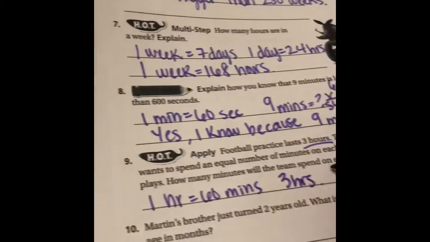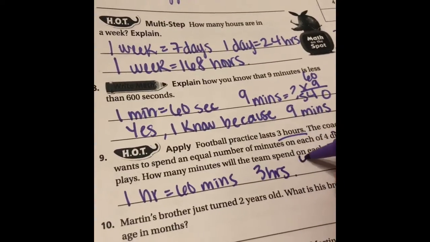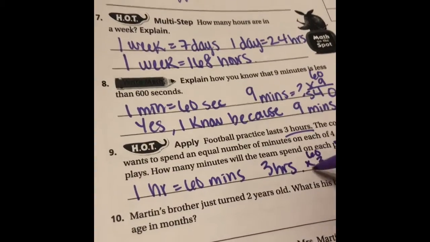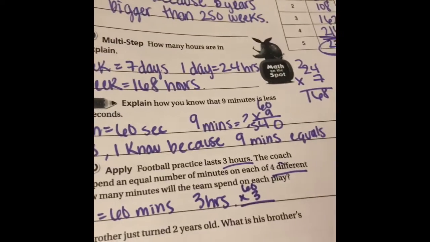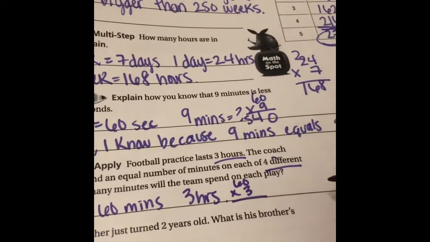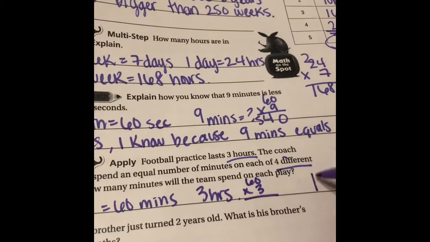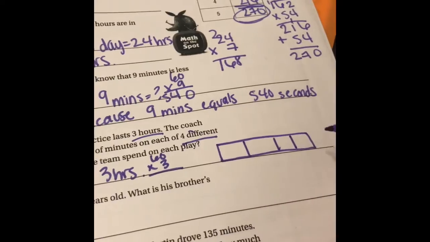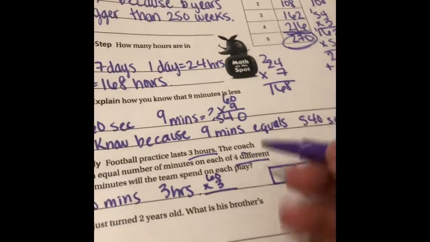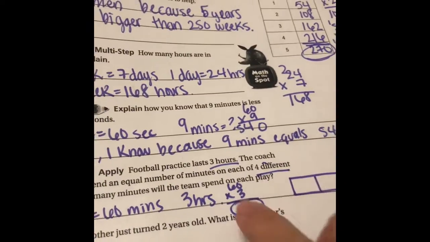So what are you going to do? You're going to do 60 times 3. That's the total number of minutes that you have. Then you have to divide that whole amount into 4. So whatever number you get here, you have to then divide it by 4.